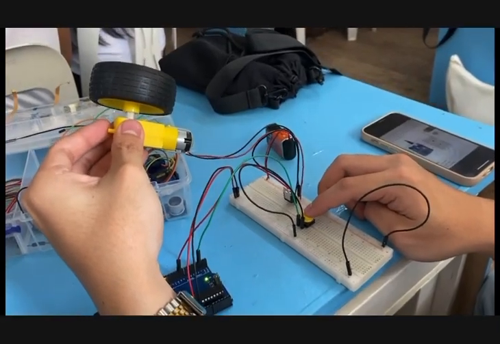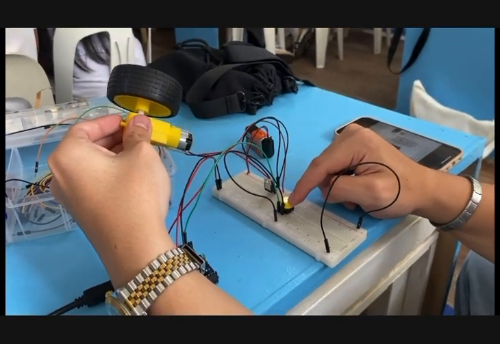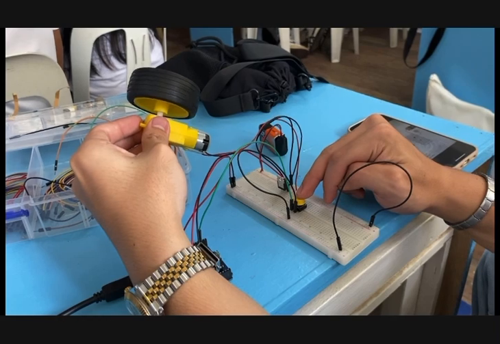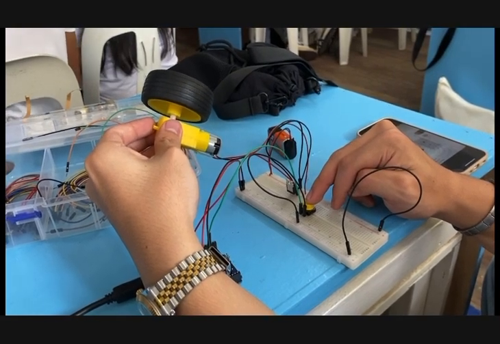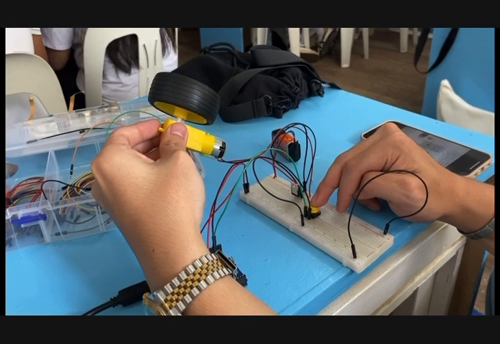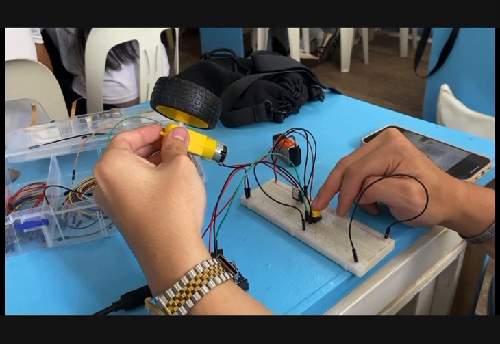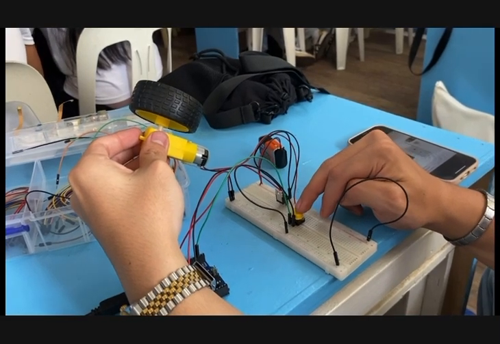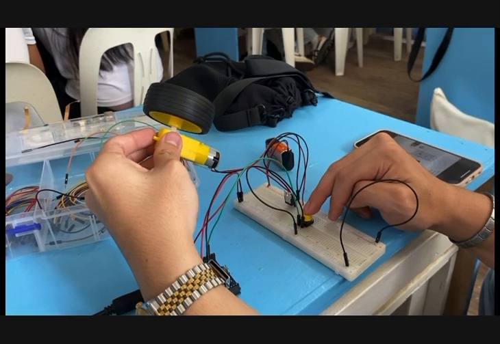Activity 1, we use a push button and the MOSFET to control a DC motor with an Arduino. When the button was pressed, the motor turned on. When released, it stopped. We faced wiring polarity issues which we solved by checking connections and grounding properly. This setup can be used in motor control systems like fans, conveyors, and small robots.